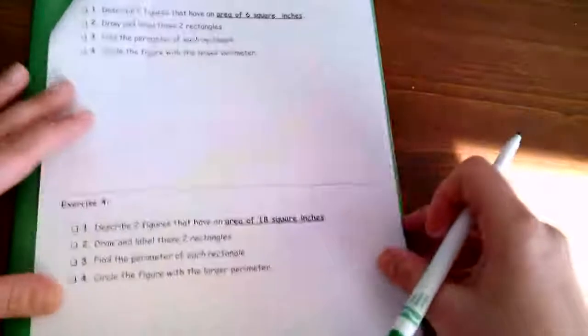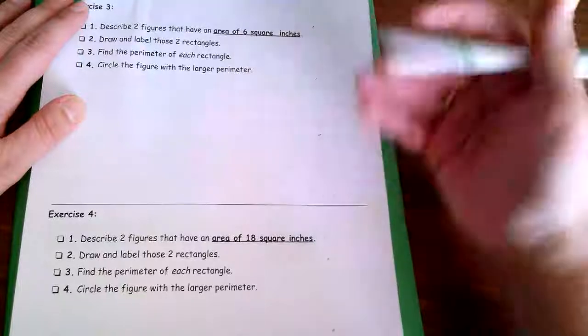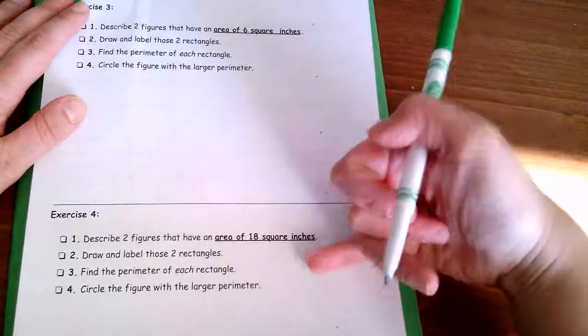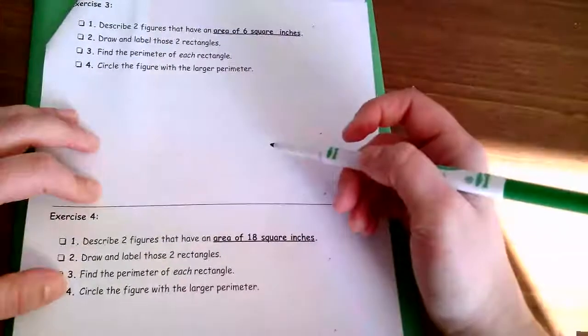All right, we've got two more problems. Up here, we want to find two figures that have an area of 6 inches, and down here, we want to find two figures that have an area of 18 square inches. So why don't you take this opportunity now to pause the video, give these a try on your own, and then come back and we'll see how it went.